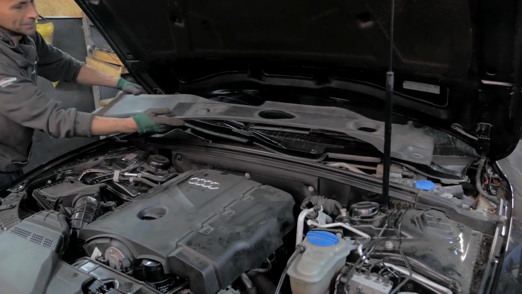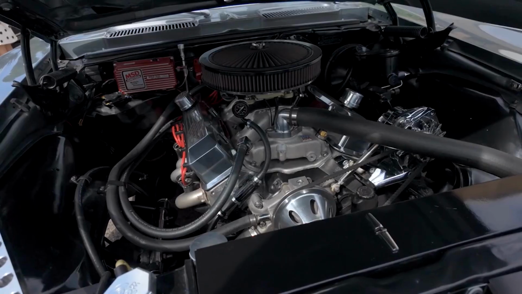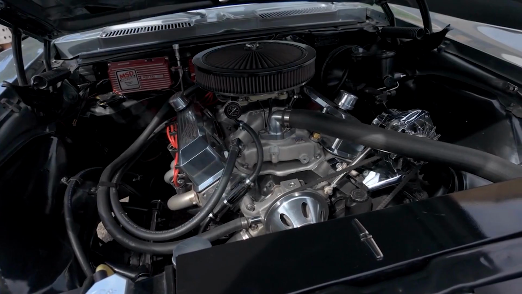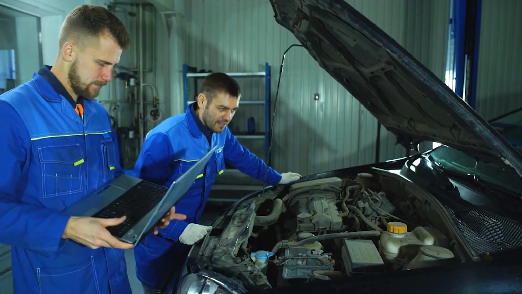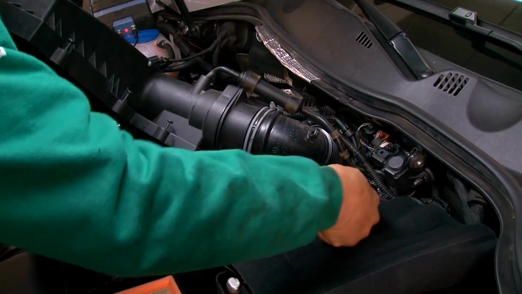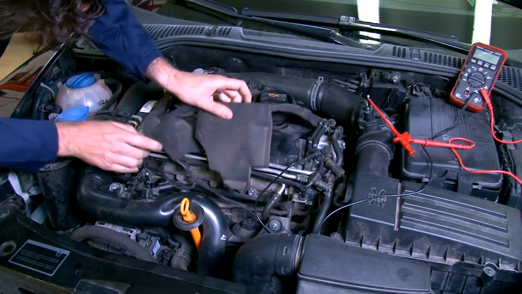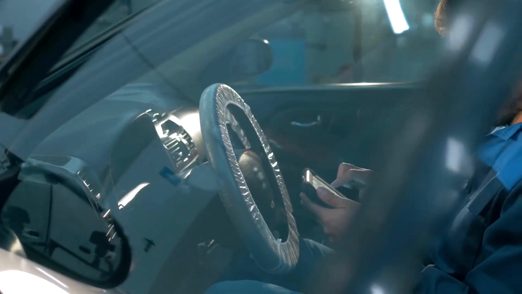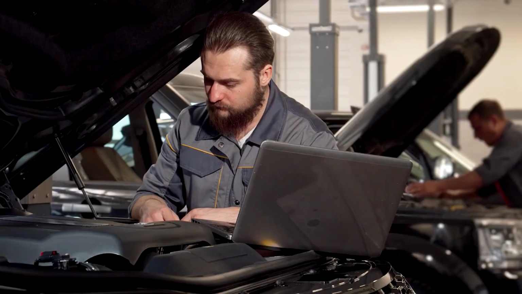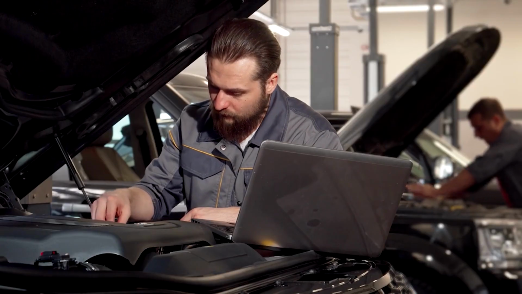The body control module, or BCM, is another common culprit in modern vehicles. This central computer manages many convenience features and can sometimes fail to enter sleep mode properly. If you've isolated the drain to a BCM-controlled circuit, the problem might require an OBD2 scanner to check for trouble codes or perform module reset procedures.